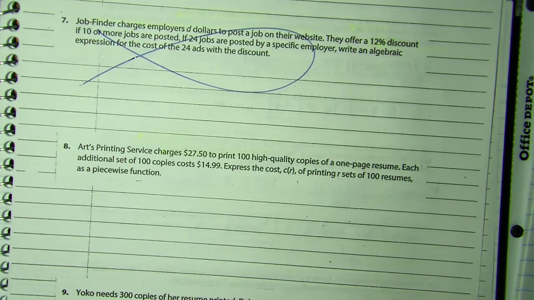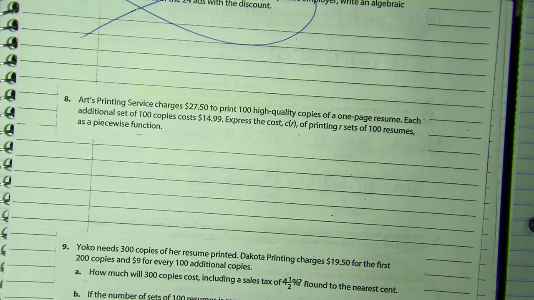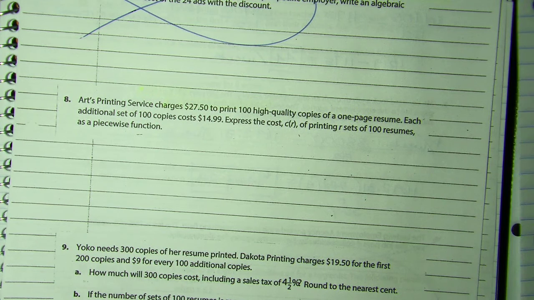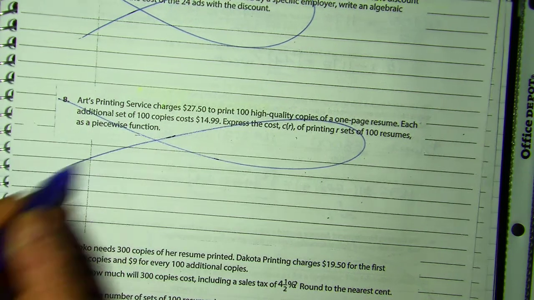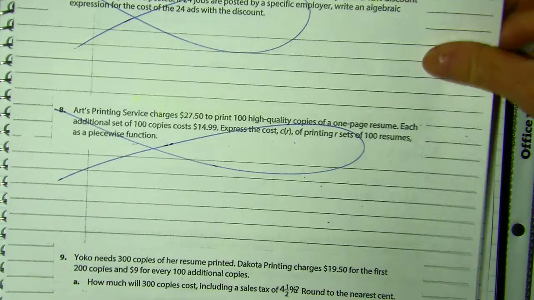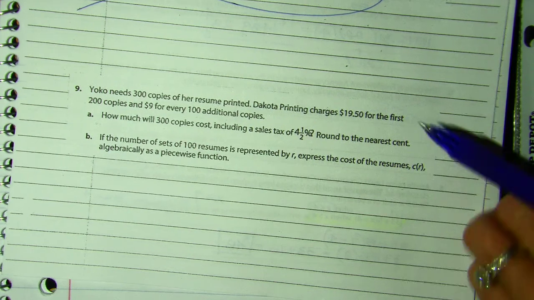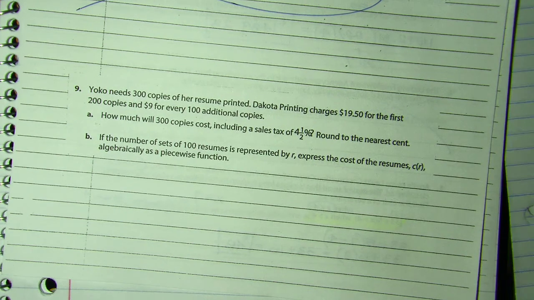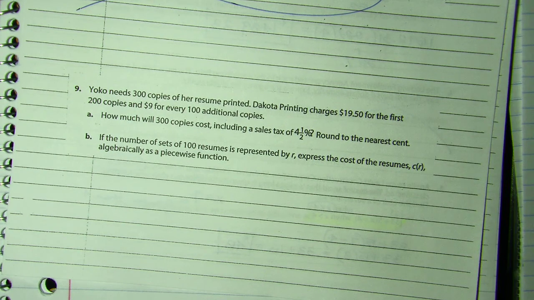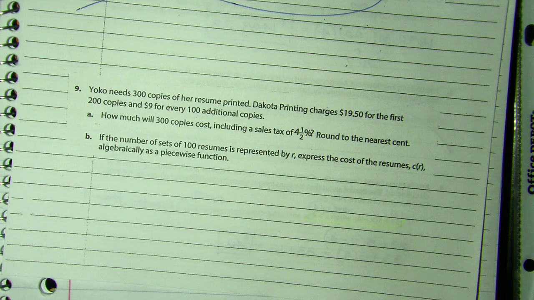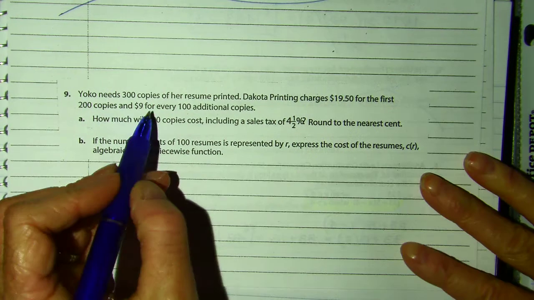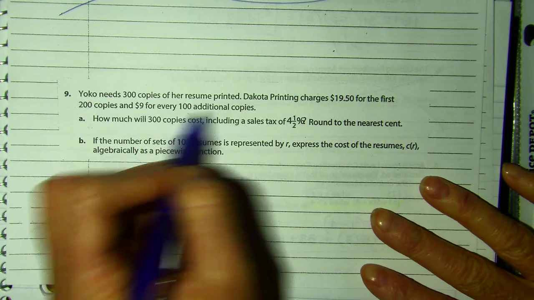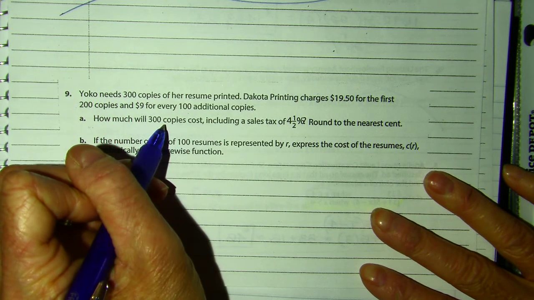Number 8. So this is stating, it wants us to set it up as a piecewise function, but this is, again, not in your homework. So I'm going to do the ones that are. So number 9 says Yoko needs 300 sets of copies of her resume. Dakota Printing charges $19.50 for the first 200 copies and $9 for every additional 100 copies. So how much will 300 copies cost?